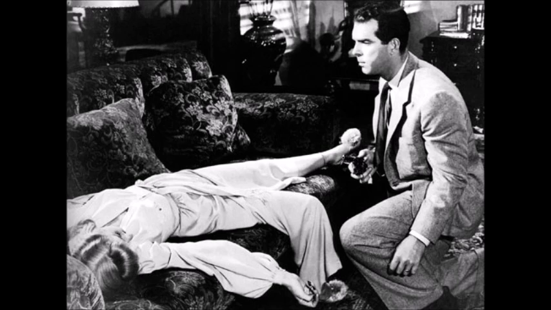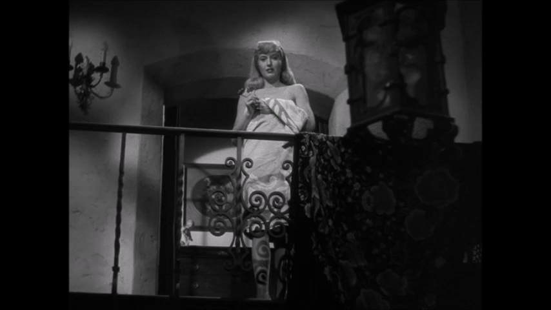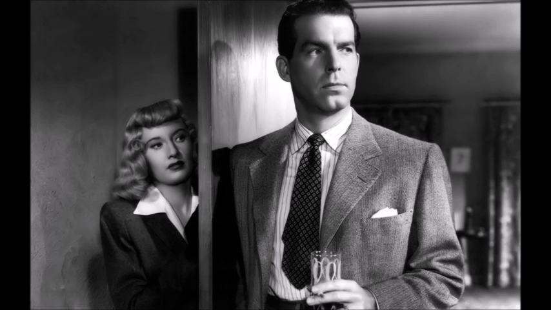Low angles are also used to present the femme fatale. For example, when she's in the house, she's standing at the top of the stairs just in a towel, which in itself is very provocative. The camera is from Mr. Neff's point of view, looking up at the femme fatale. This shows her dominance and shows her power.